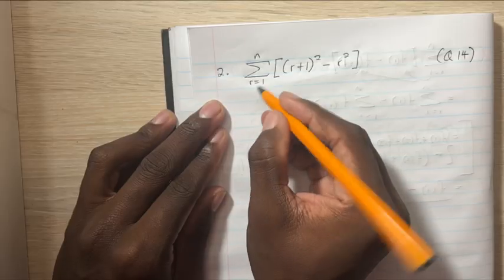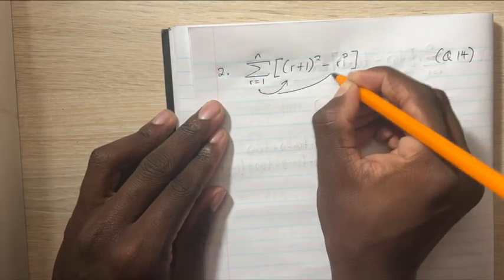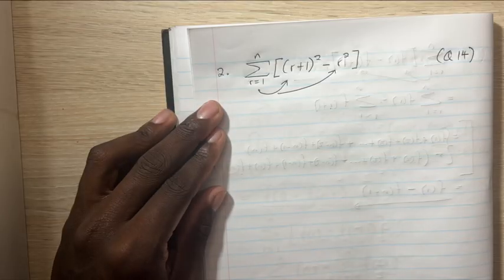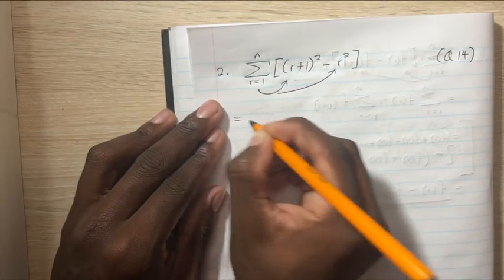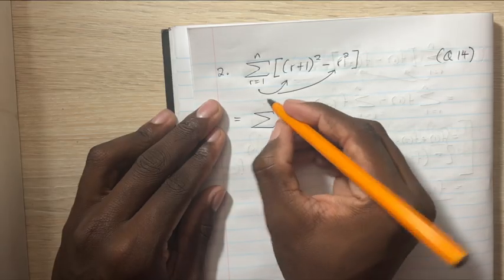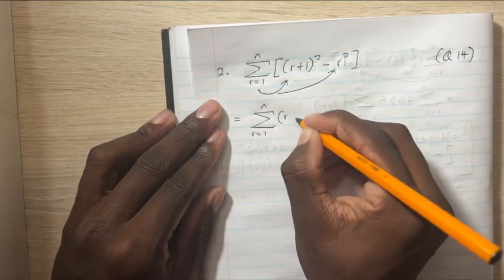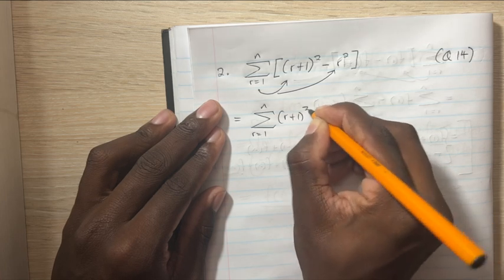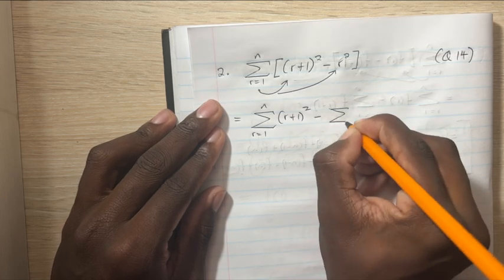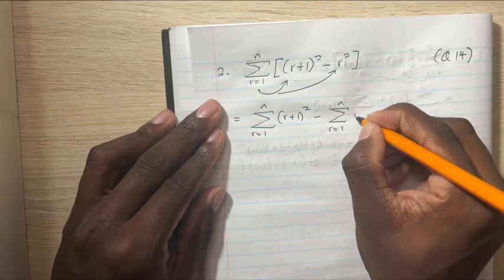If we apply the same rules, we have to first distribute the summation sign. That's going to be the sum up to n from r equals 1 of (r plus 1) squared, minus the sum up to n from r equals 1 of r squared.